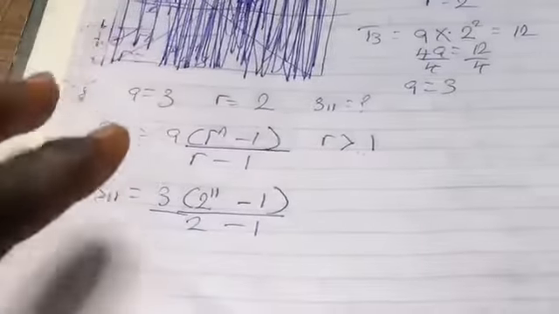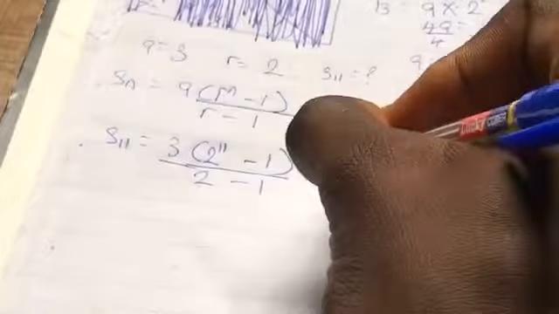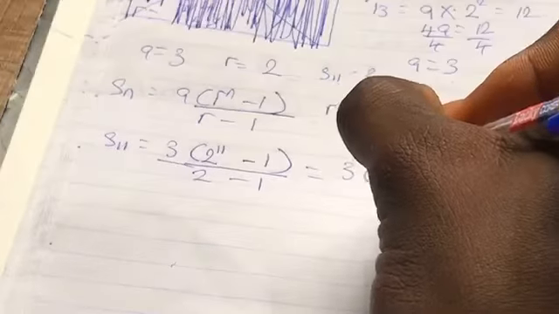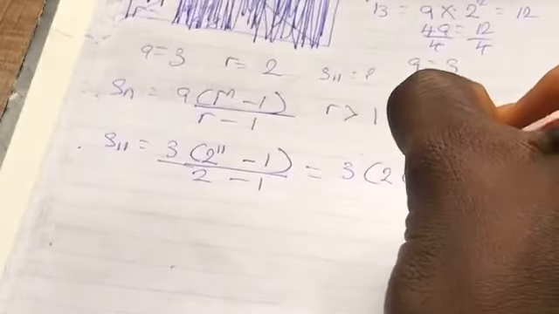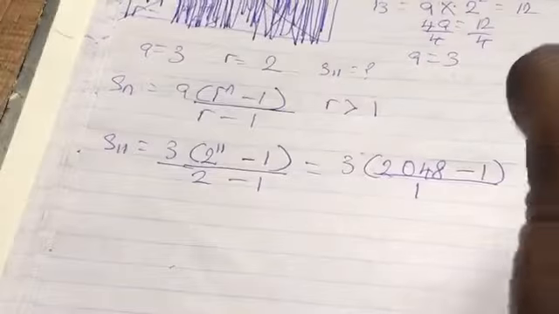So this is how we will be solving it. Our 2 raised to power 11 is 2048, minus 1, over 2 minus 1, which is 1, so it's not really relevant.